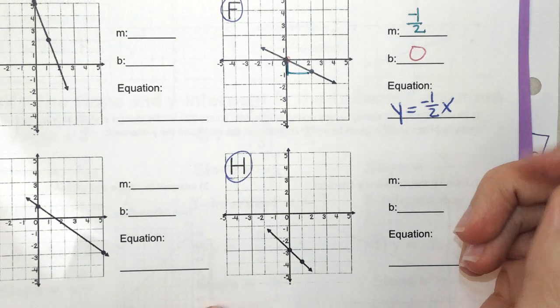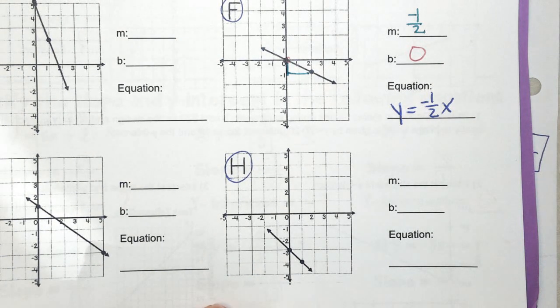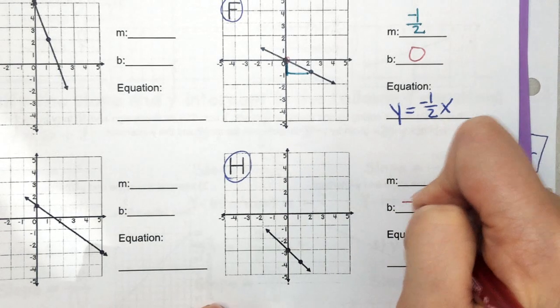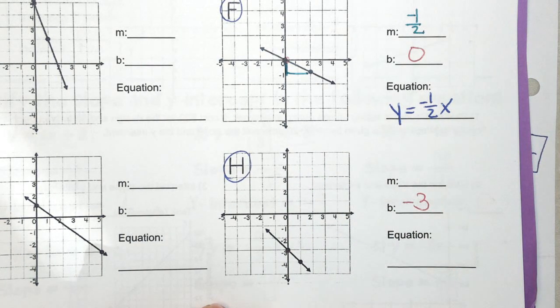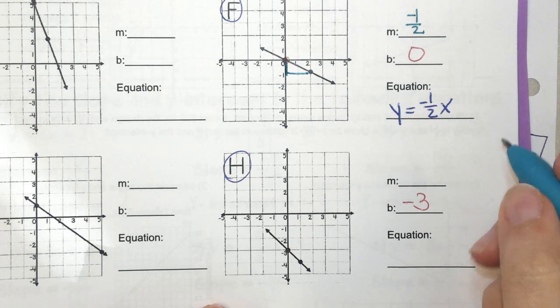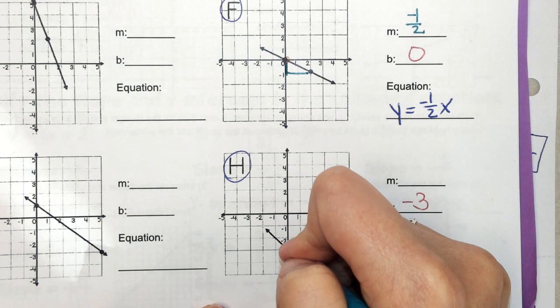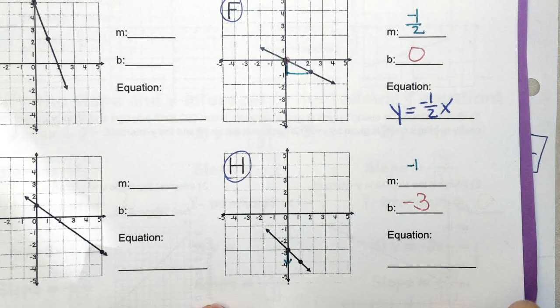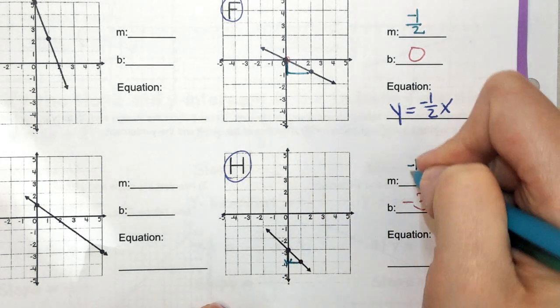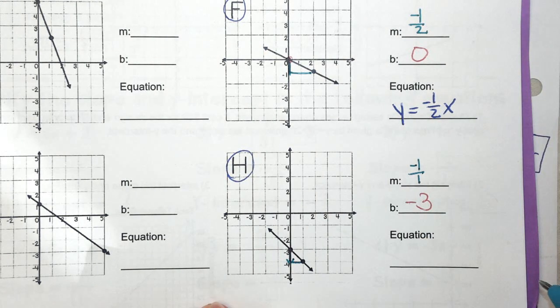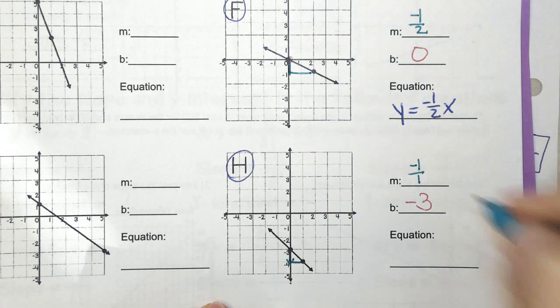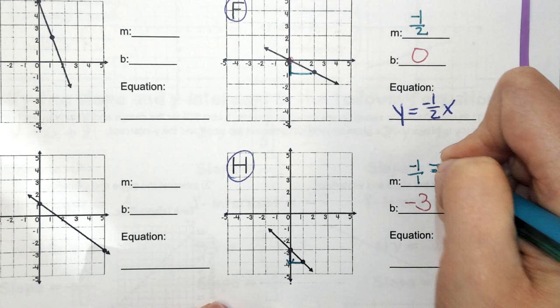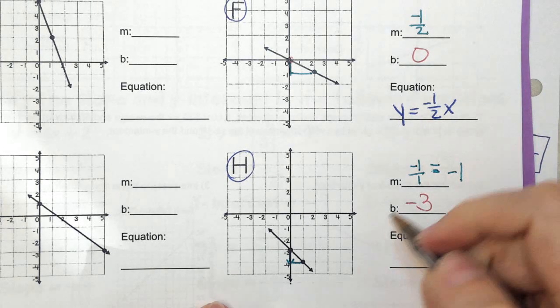All right, letter H. My B value, my y-intercept. Josiah? -3, very good. What about my move on this one? Jackson? How did you get -1? So we only look at the rise? Ah, very good. It was -1 over 1. Rise was -1, run was +1, and that simplifies to -1. Very good. So Olivia, what would my equation look like?